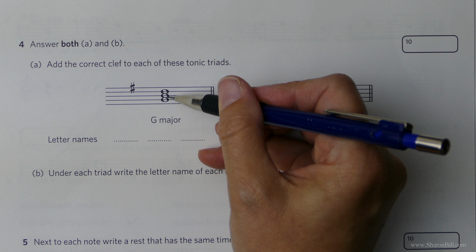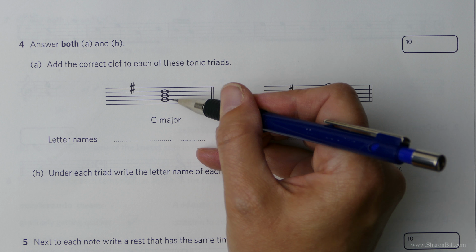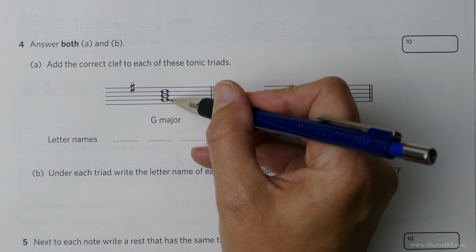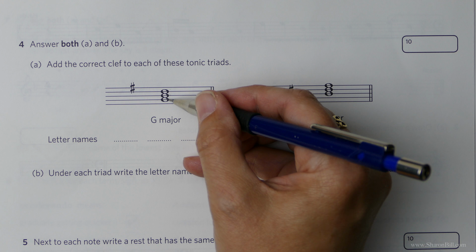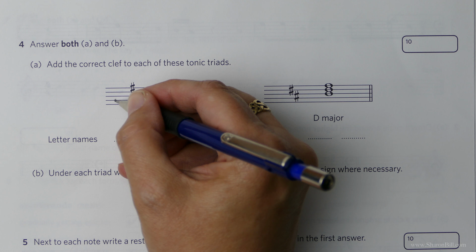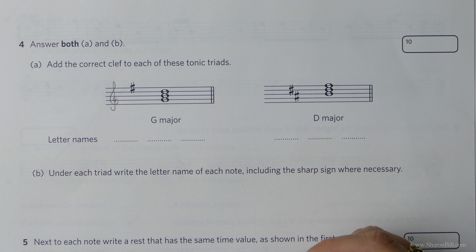So for this to be G major, bear in mind that G major has a key signature of F sharp, and the tonic, or the bottom of the tonic triad, needs to be G. We need this to be in the treble clef, for Every Good. There's our lower note G. So this must be in the treble clef. Let's look at the next one.